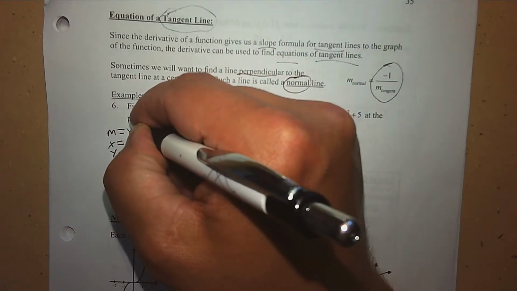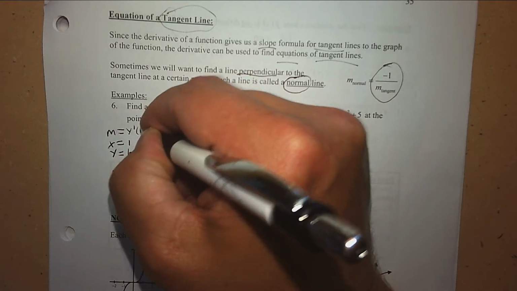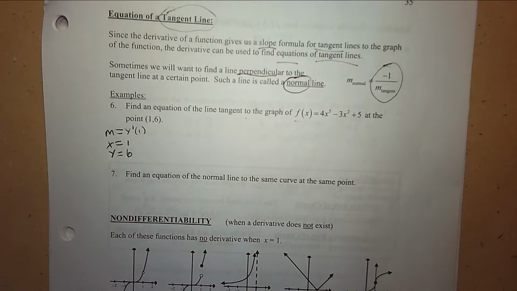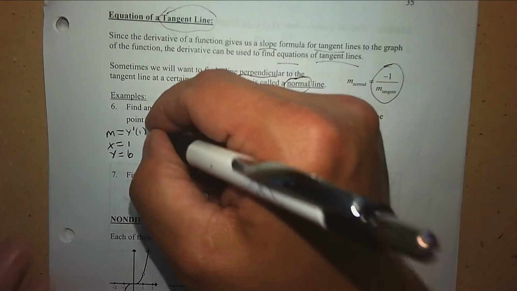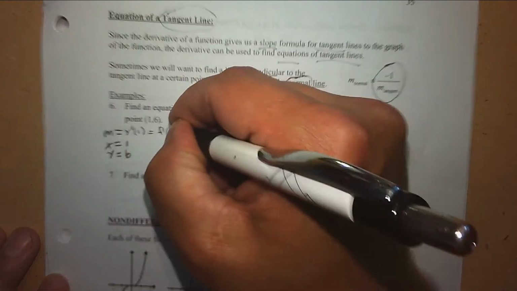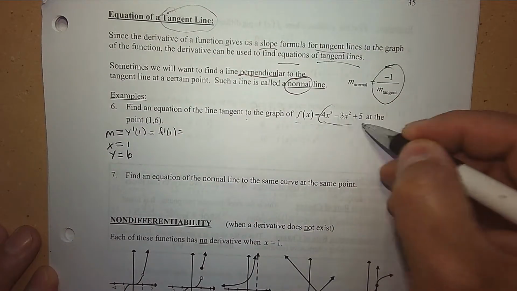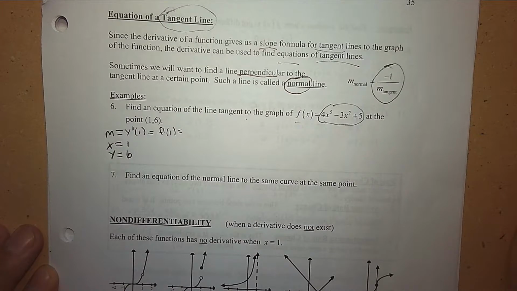It's the derivative at what x value? So to find the slope, it's the derivative at what x value? In this case, we have f at x. So the derivative at that. How do I take the derivative of this function? What do I use? The power rule. What is the power rule?